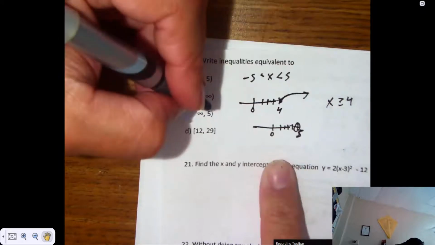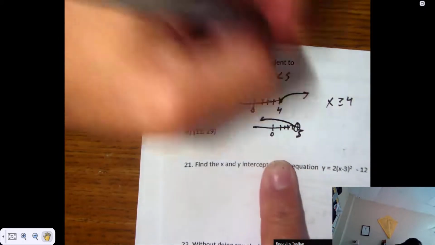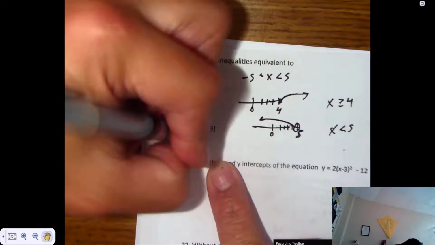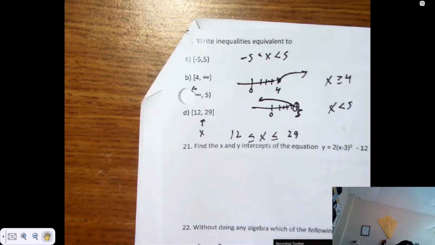Think about a number line here. There's an open dot at 5. Parentheses mean don't contain, and we're shooting to the left. Well, that is the inequality that says x is less than 5. Now this inequality basically says that x is somewhere between those two numbers. It is between 12 and 29, but it's got brackets, so we have to use the equality symbols.